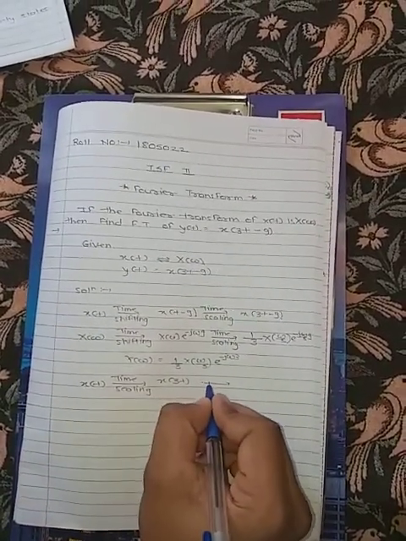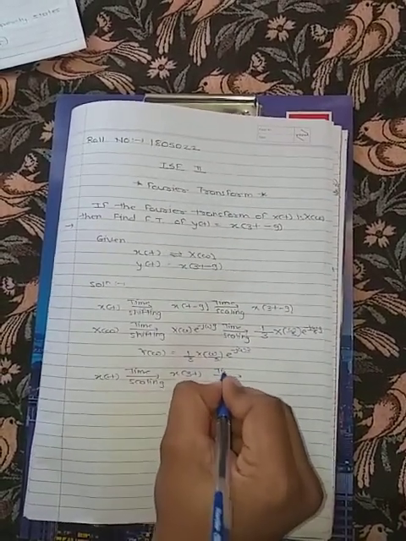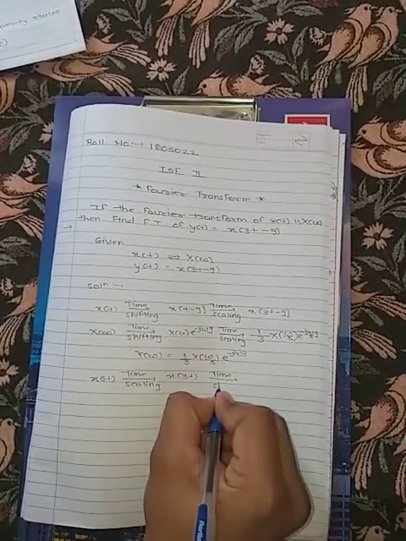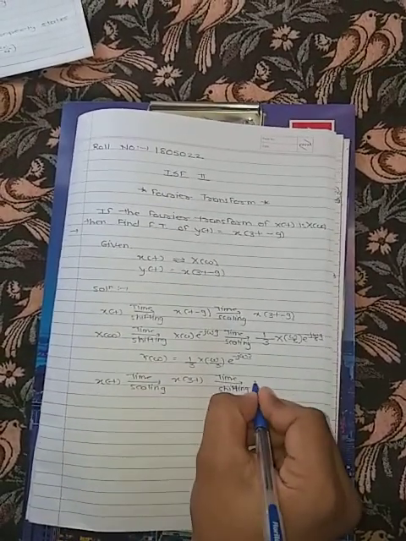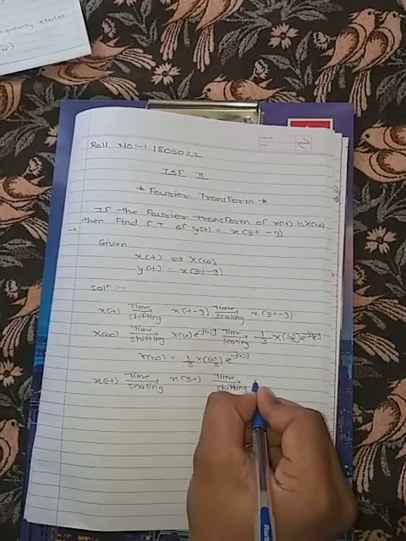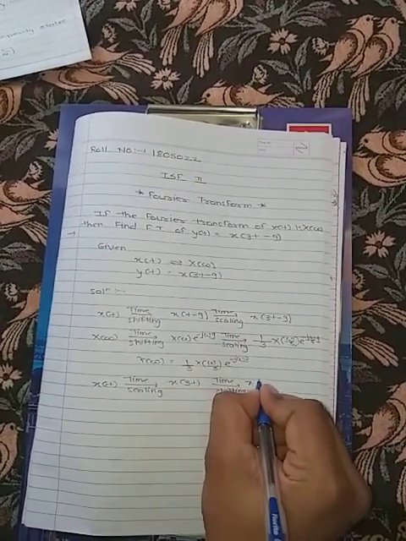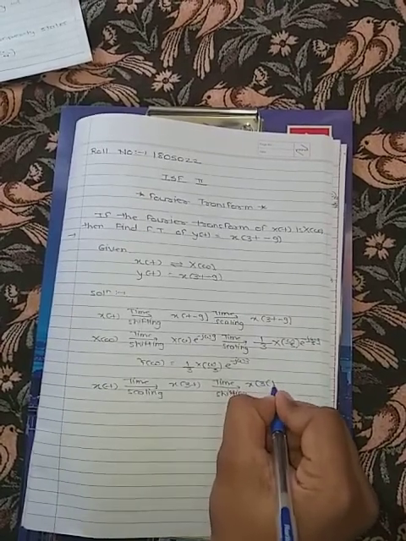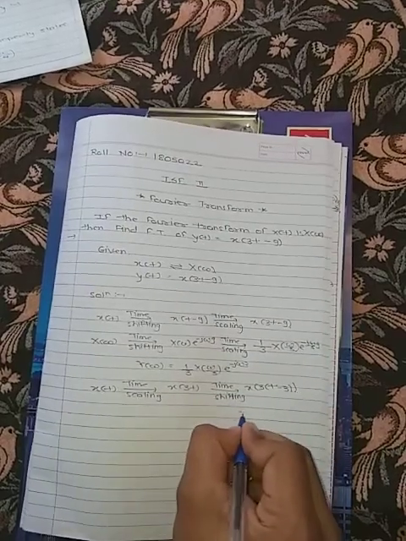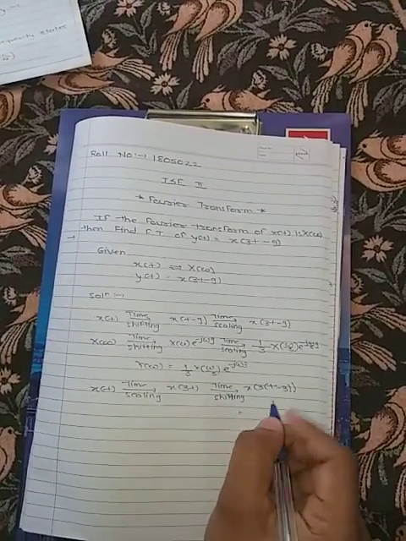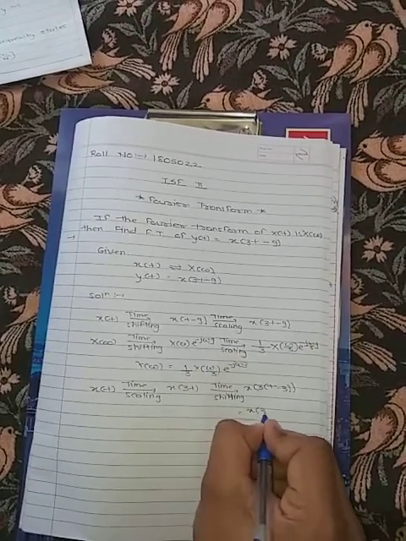So we are going to apply then time shifting. So after time shifting we are going to shift the t. So we need to take 3 separate and 3t minus 3. This way we are going to get our equation as x of 3t minus 9.